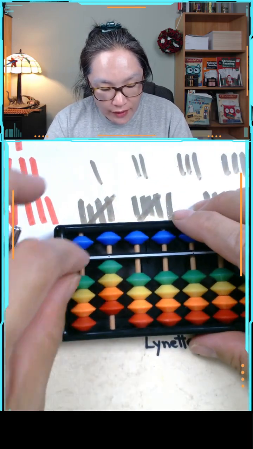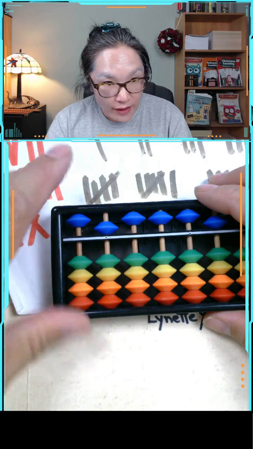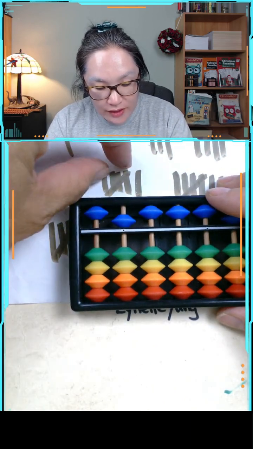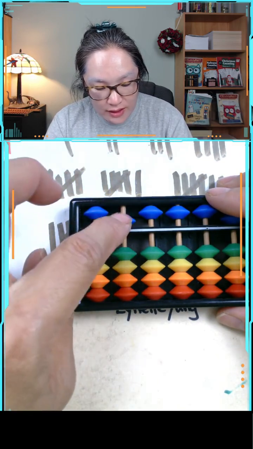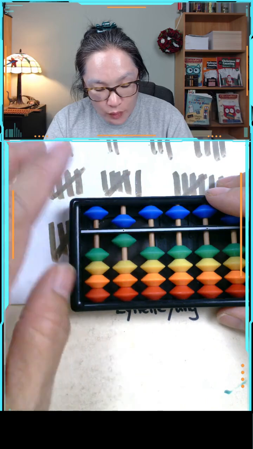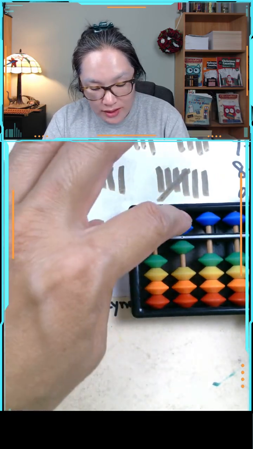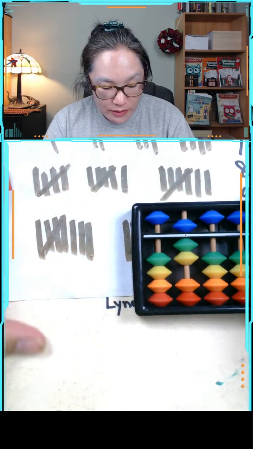We have 5, the value of 5 right there. This is the 5 with the slash. The 5 will always be the top bead. And then we have 6, the slash and the 5, right? So the slash and the 1, that's what that would be. And then we have 7, the slash and 2 tally marks.